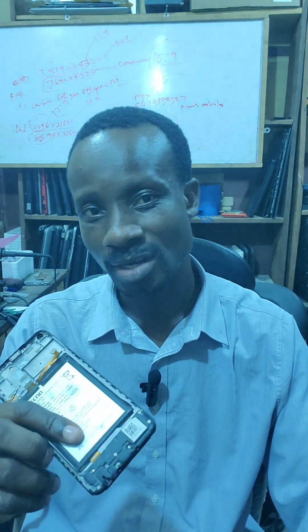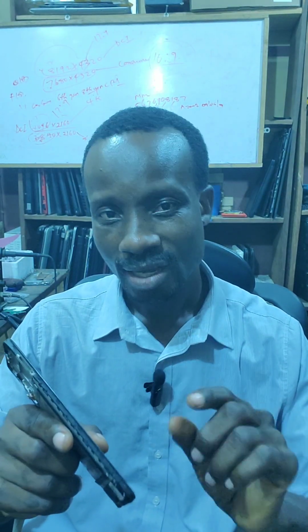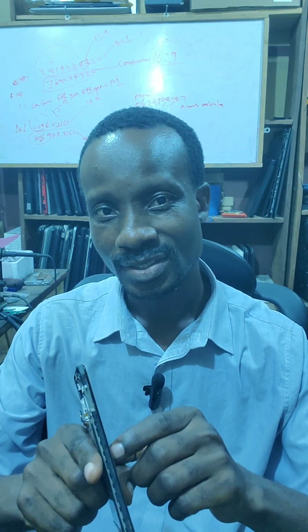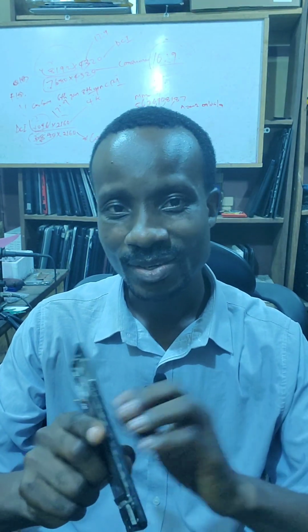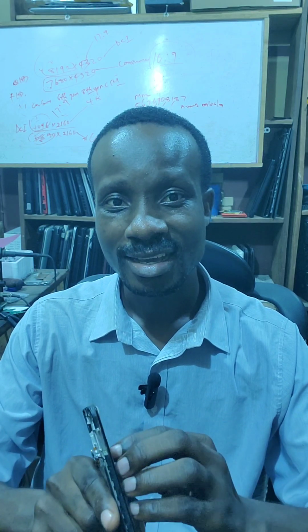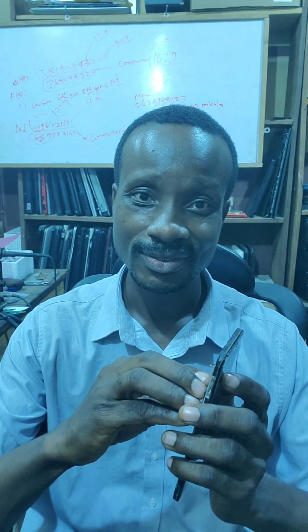Let me use an example of a phone. You see this phone, let's say you want to connect this phone to a PC and it says USB device not recognized. With that, you cannot access the content on the phone and you cannot send anything to the phone because the PC has not recognized the phone. Although the phone will be charging, you cannot activate the mass storage. You cannot access the storage that is on the phone. Hence, you cannot access the phone.